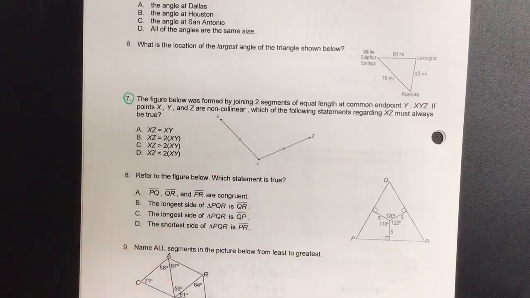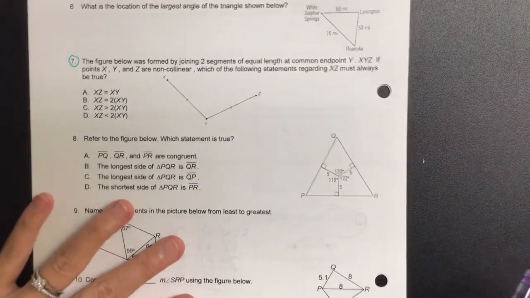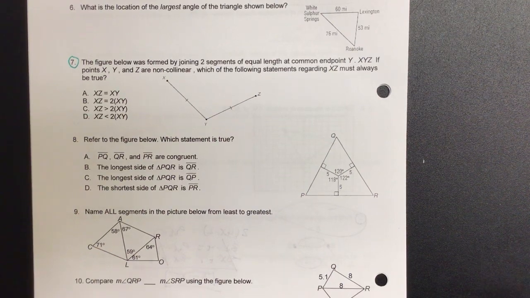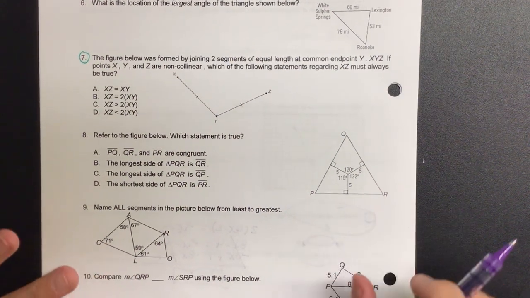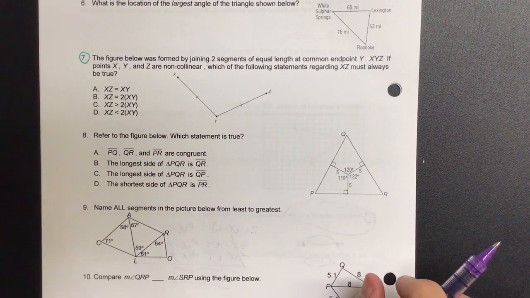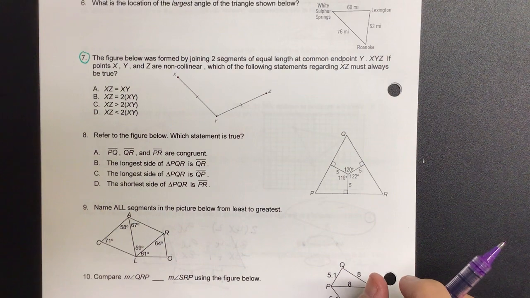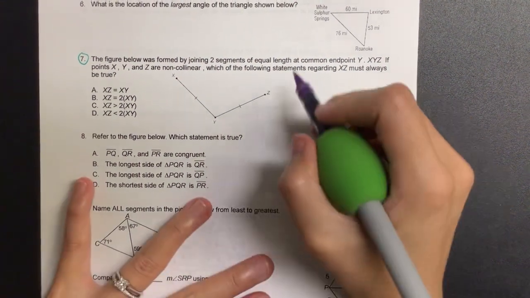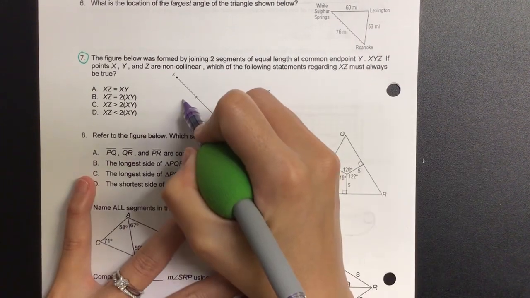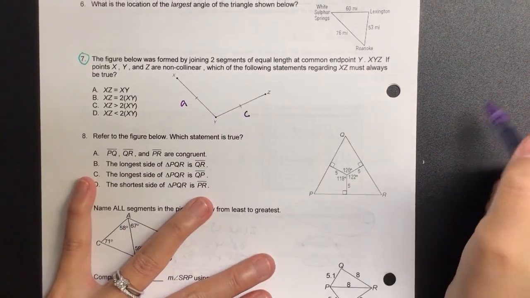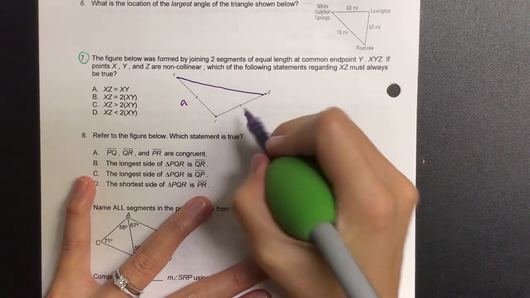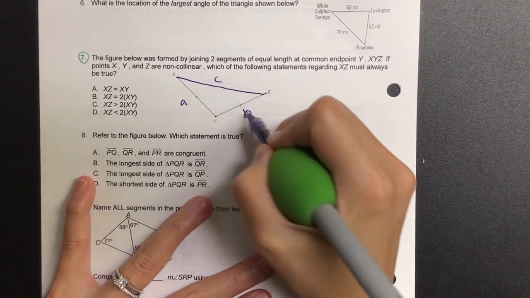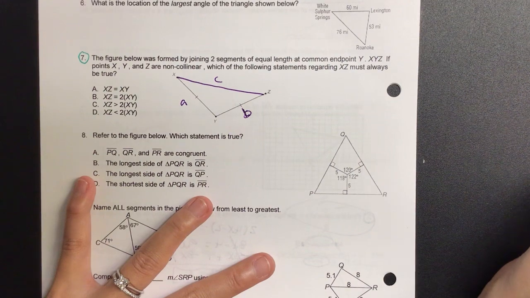Below is formed by joining two segments of equal length at common endpoint Y, X, Y, Z. If points X, Y, and Z are non-collinear, which of the following statements regarding XZ must always be true? And this actually has to do with the two smaller sides. When I add them, the sum must be greater than the third. So I'm going to go ahead and say, let's call this one A. Let's call this one, actually, silly me, B. And call this one C. When I add the two smaller sides, it has to be greater than the third.